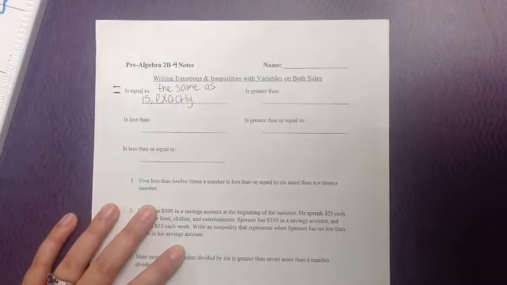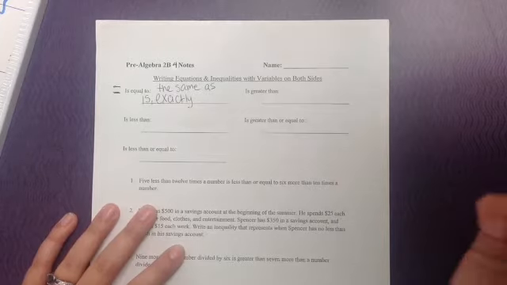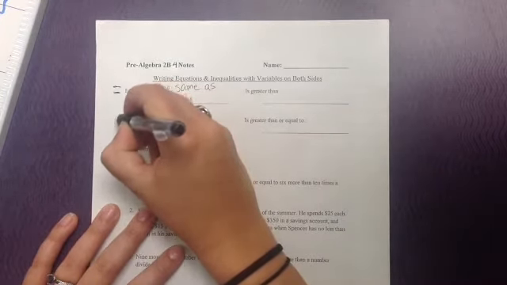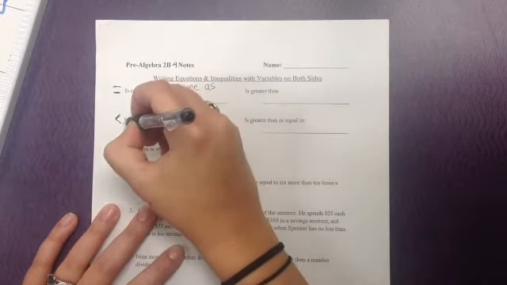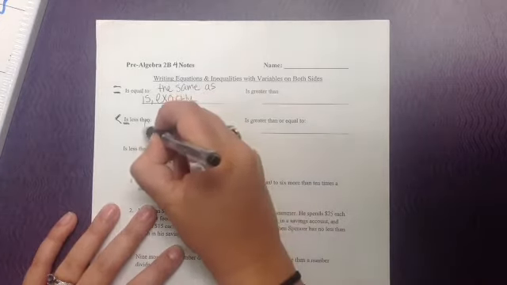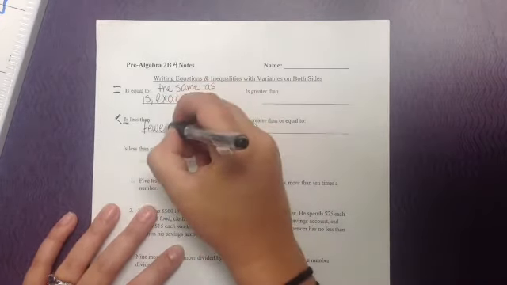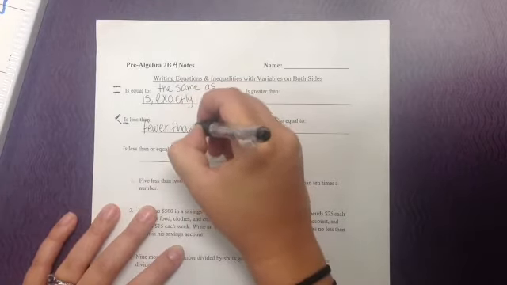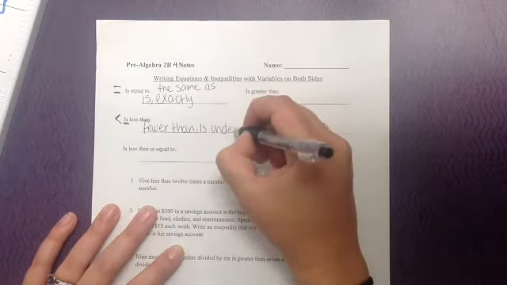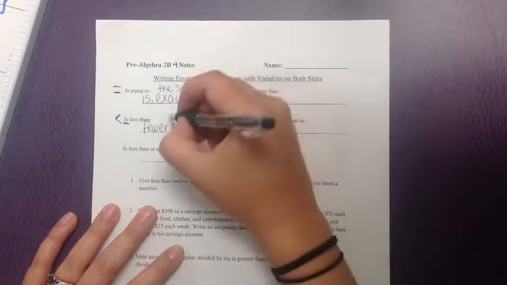The second one is less than. Now, if you just see a less than and there's no "is," then it's just a subtraction problem. It tells you to subtract. But when you see "is," it's telling you it's going to be less than, and you're going to use the less than symbol. Some other ways you might see this in your word problem are fewer than, is under, or is below.